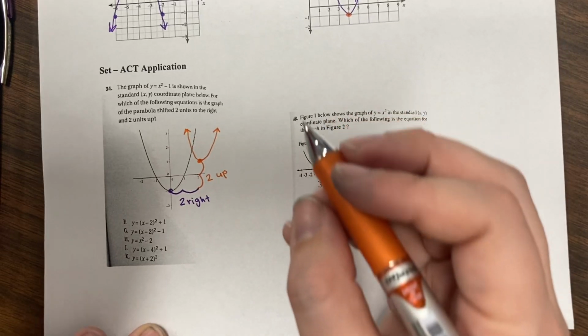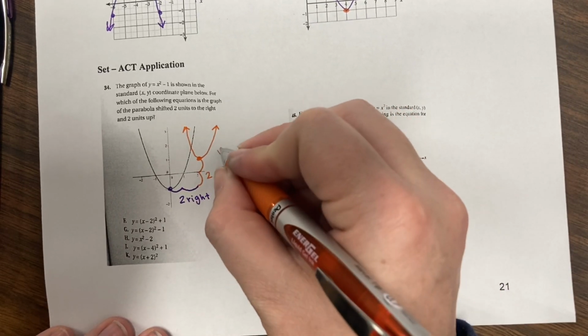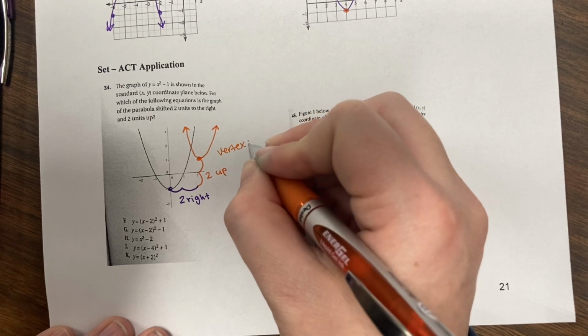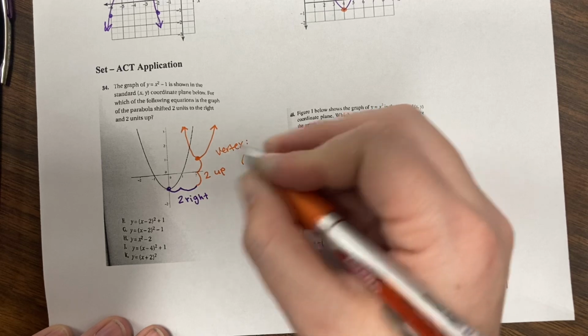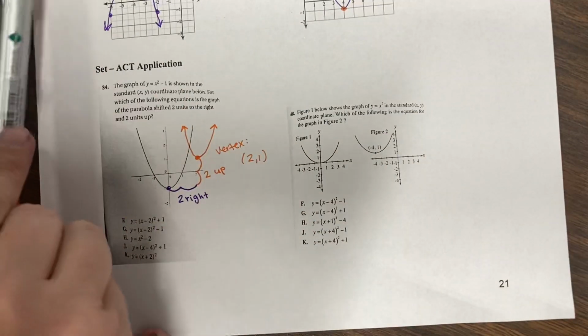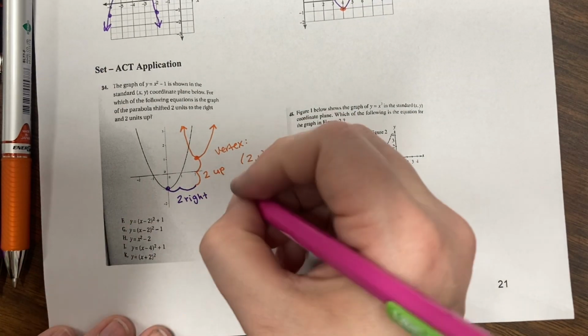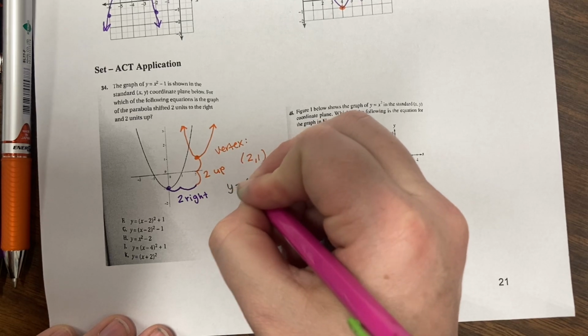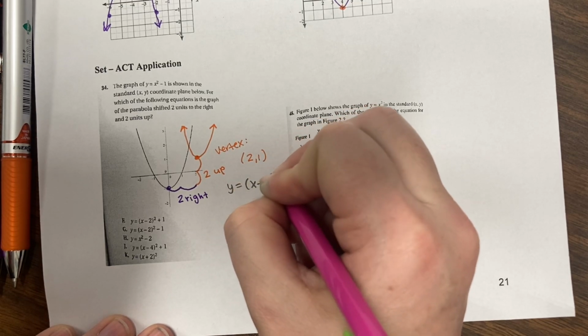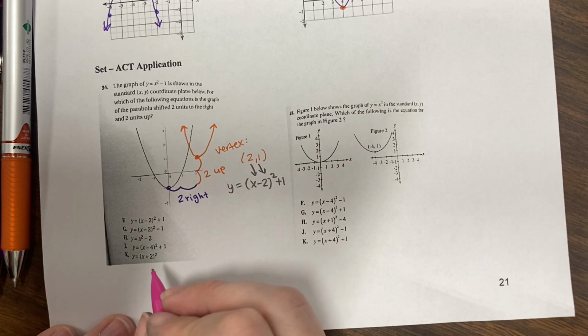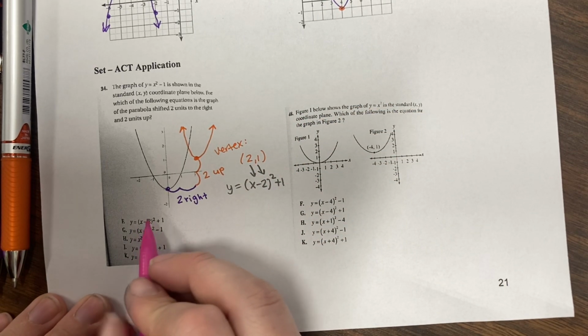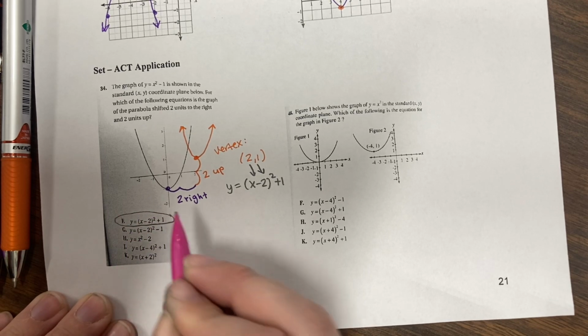Okay, there's my new graph. The vertex would now be at 2, 1, and the slope's going up. So I would write y equals x minus 2 squared plus 1. X minus 2 squared plus 1.